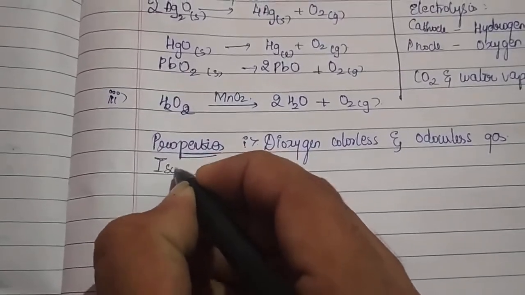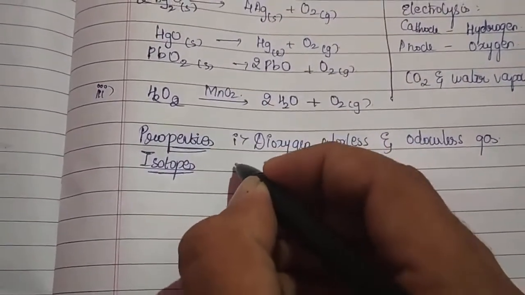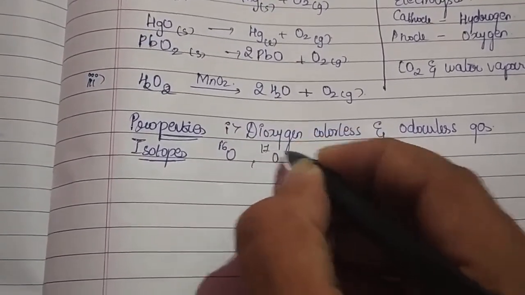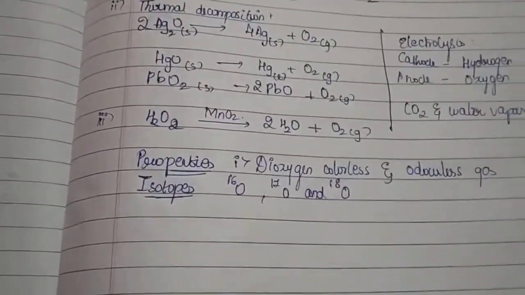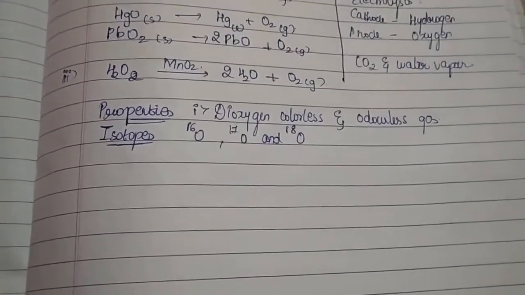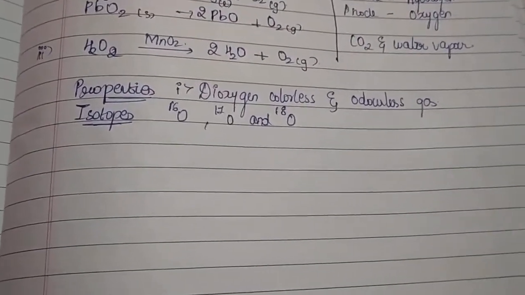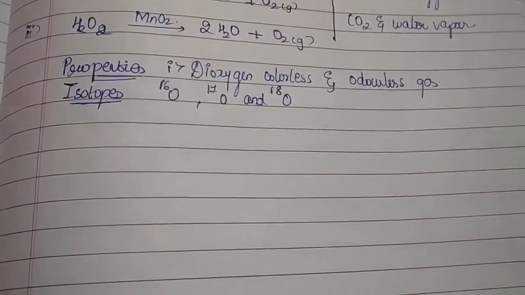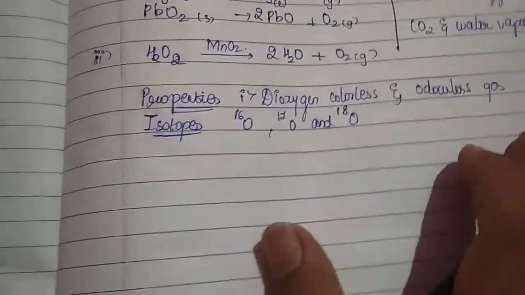Coming to its isotopes, what are the major isotopes of oxygen? There are mainly 3 isotopes of oxygen, that is O16, O17 and O18, where you can see that the mass number is changing but the atomic number remains the same. That is the reason we call them isotopes. These 3 isotopes of oxygen are very stable.